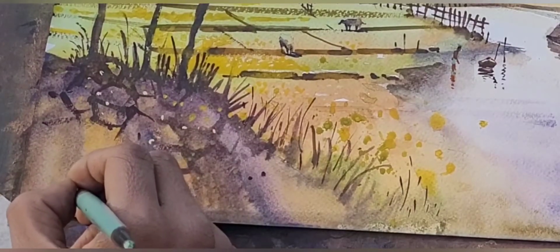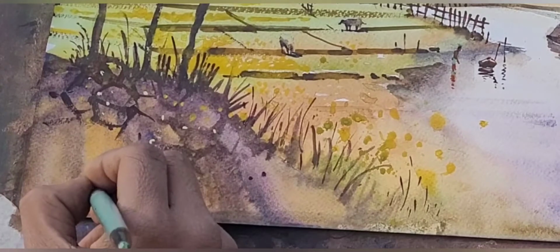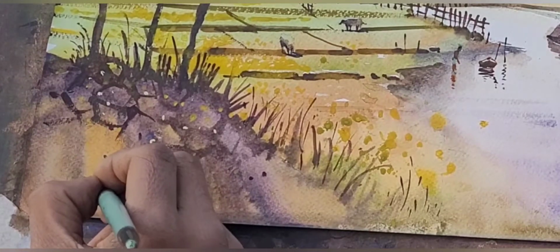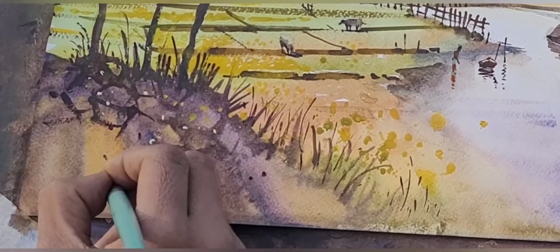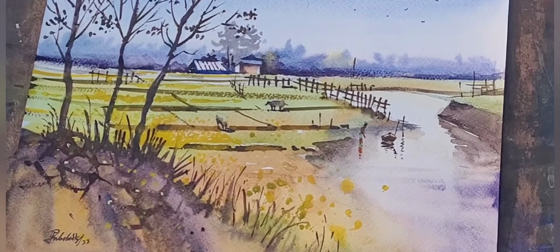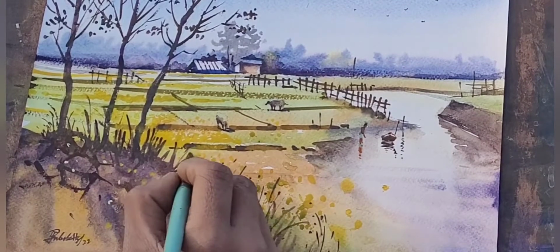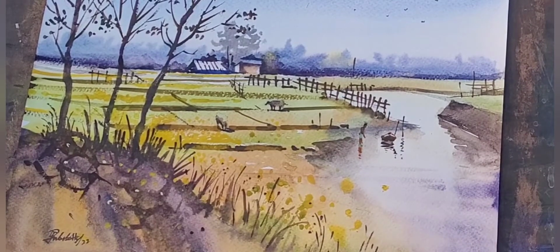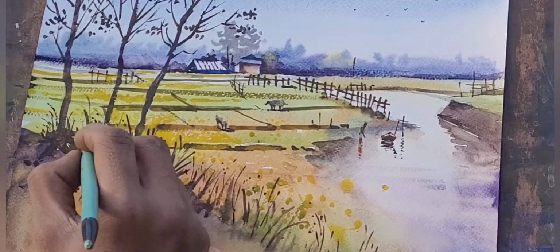Adding signature in the painting. Actually this is my first painting of this year. I hope you will like today's painting. Painting is almost completed, some little bit of details here and there. And here our painting is done.